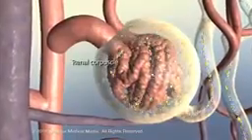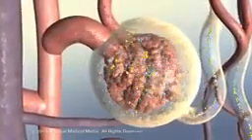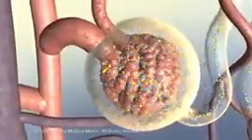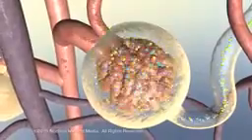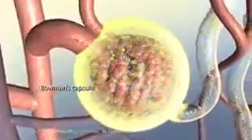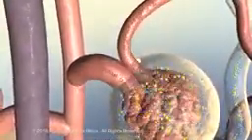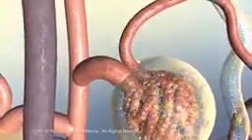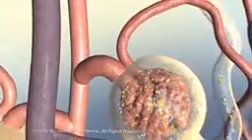The renal corpuscle is where initial blood filtration occurs. It consists of a spherical network of capillaries called the glomerulus, enclosed by a cup-shaped structure called Bowman's capsule. The size difference between the afferent arteriole and the efferent arteriole of the glomerulus creates the pressure that forces glomerular filtrate into Bowman's capsule.